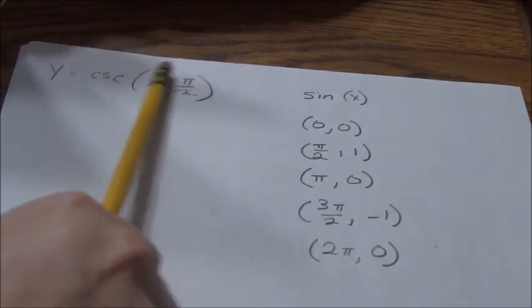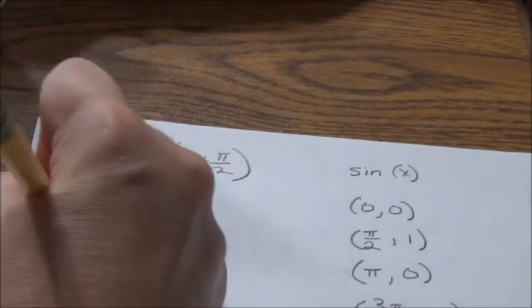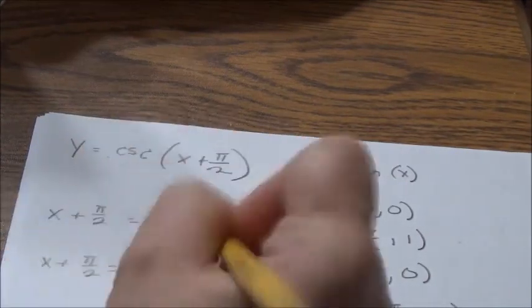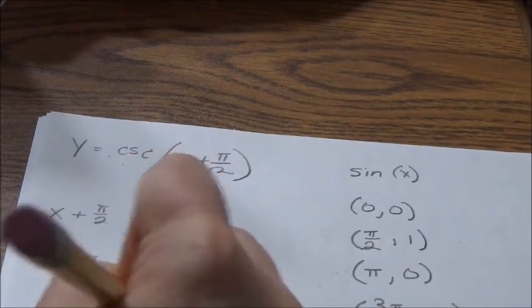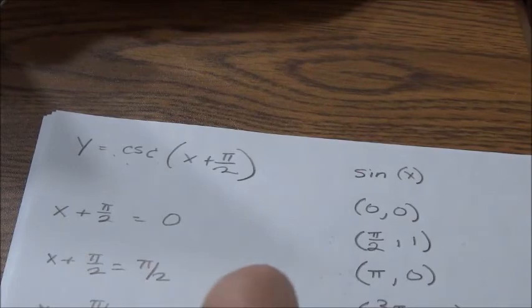So those are my normal values. We have a shift here, so I'm going to take each of those values, set this part in parentheses equal to each of my starting values, my x values, and I'm going to solve. So I'm going to have x plus pi over 2 equals 0. X plus pi over 2 equals pi over 2. X plus pi over 2 equals pi. X plus pi over 2 equals 3 pi over 2. And x plus pi over 2 equals 2 pi.